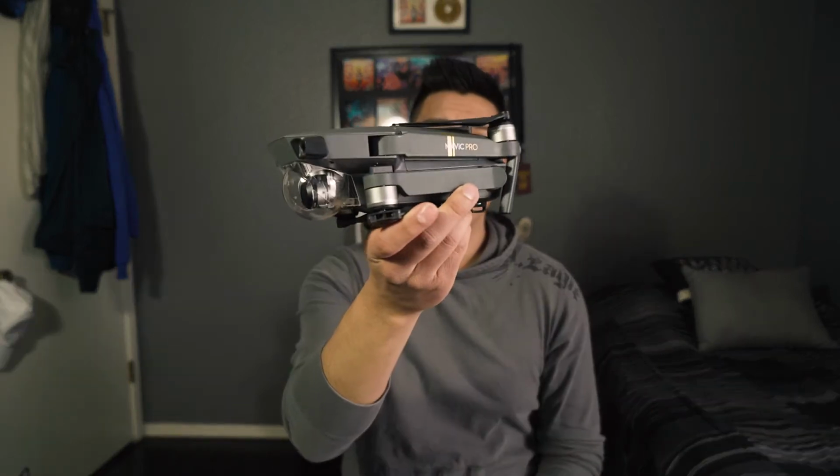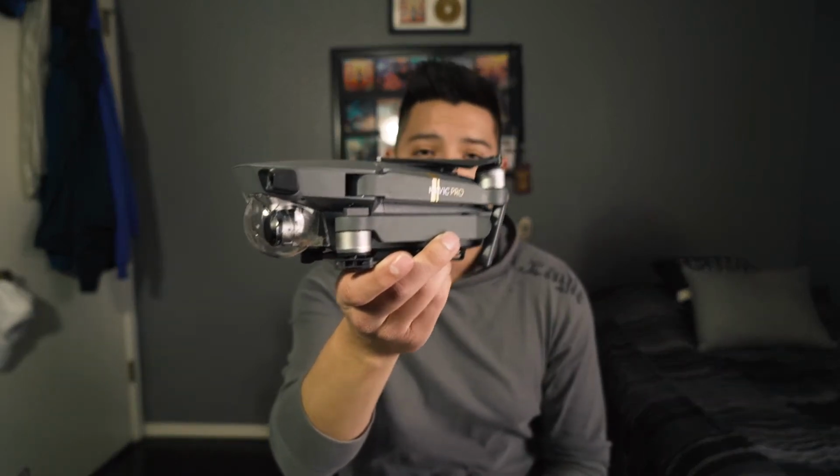Today I'm going to be talking about how to get the best cinematic quality out of your drone. Now, the drone that I have is here, a DJI Mavic Pro. I've had this for a few months now, and I absolutely love it. It's really portable, and the quality that you can get out of this is absolutely insane. These tips and tricks are really for any other DJI drone out there.